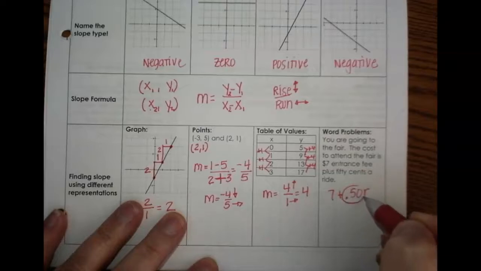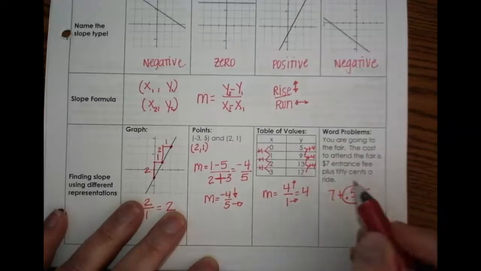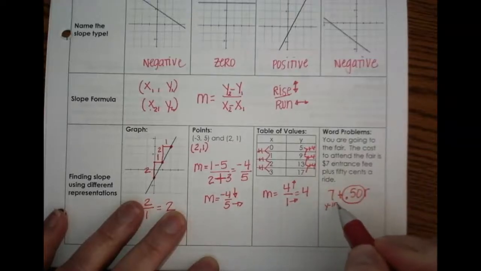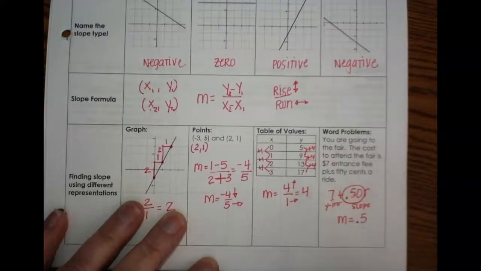The number that's next to the variable is always your slope in a linear equation. The constant, the number without a variable, that's your y-intercept. This number next to the variable, that's your slope. So in this case, your slope equals 0.5.